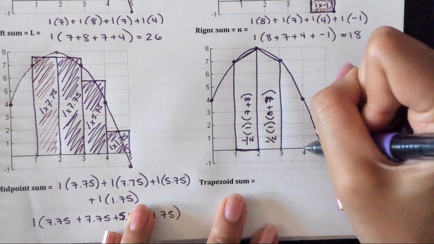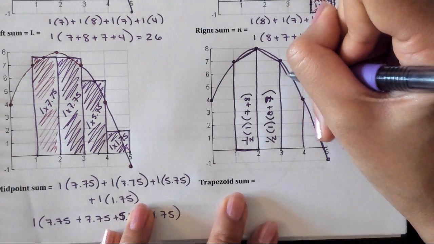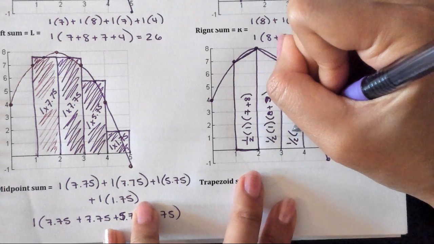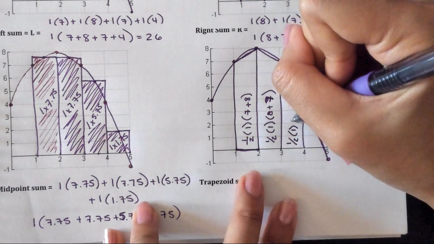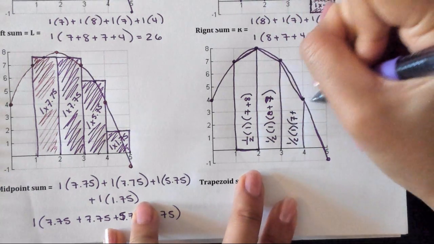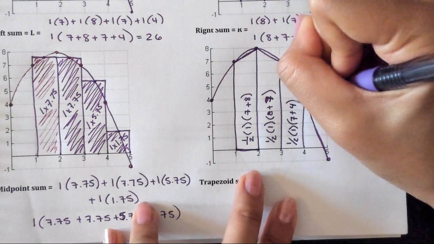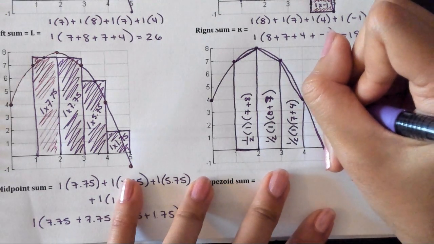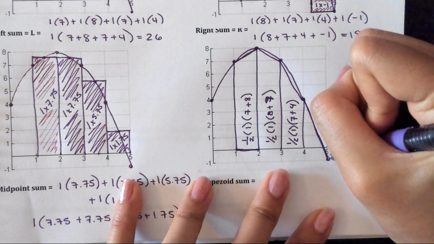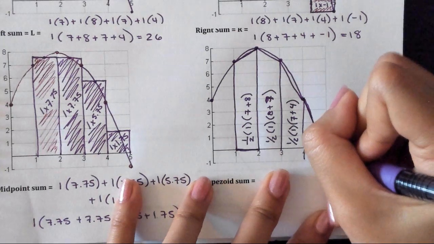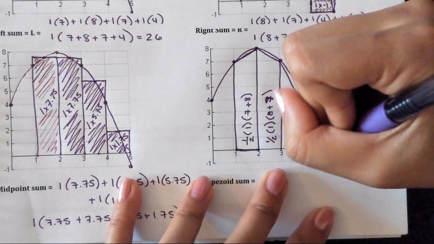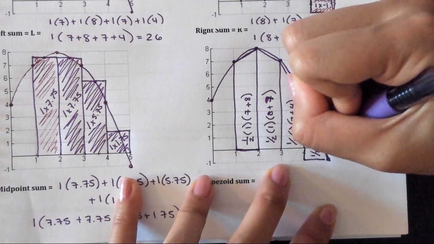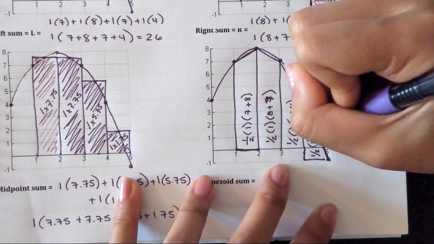This one, it's from 3 to 4. It's 1/2 times 1, base of 1. Height 1 is 7. Height 2 is 4. And from 4 to 5, here's our trapezoid from here to here. It's going to be 1/2 times 1 times height is 4.